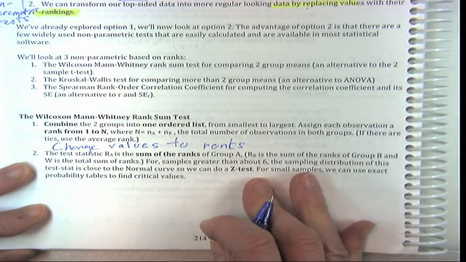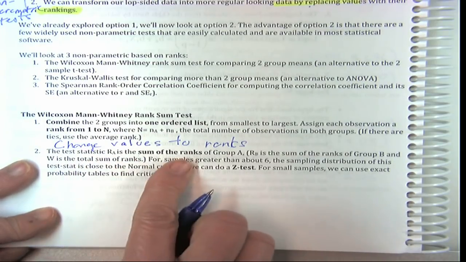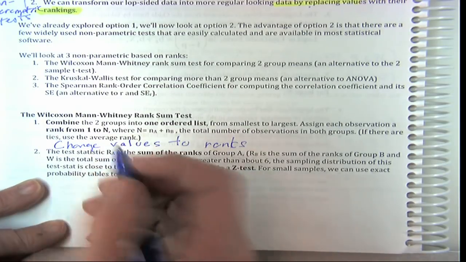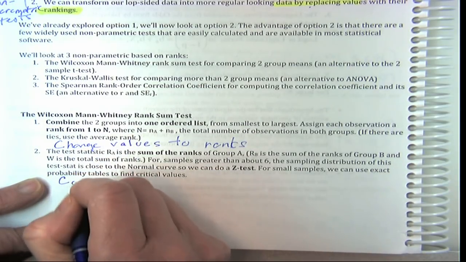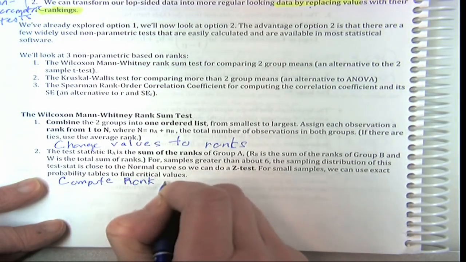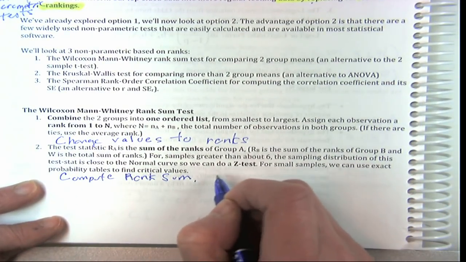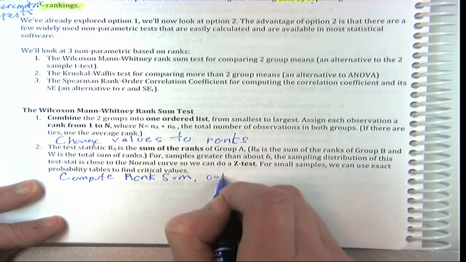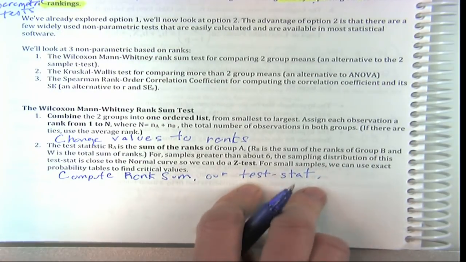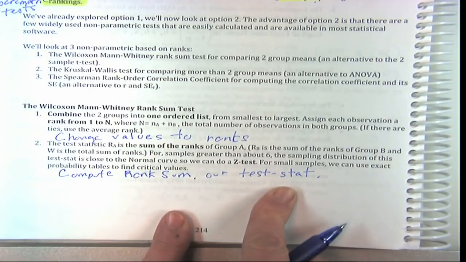And then our next step is we're going to compute this test statistic, which is the sum of the ranks. So we'll compute something called the rank sum for each group, and then that's our test statistic. Then from this test statistic, we'll see how it's distributed, and then get p-values from this under the null.